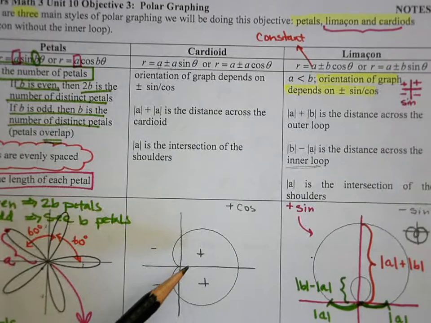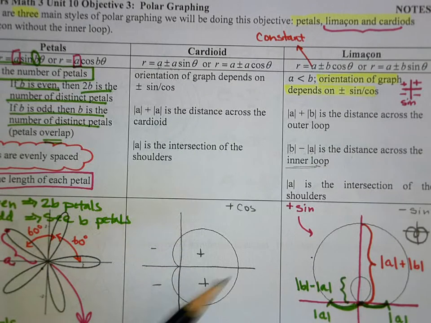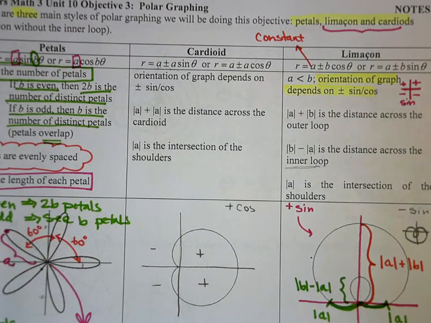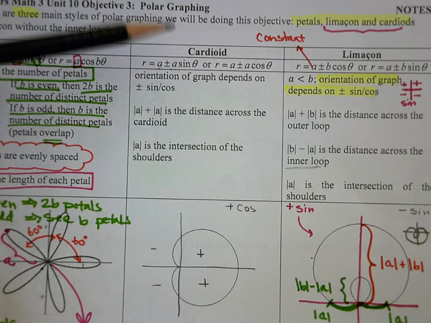in a cardioid. So you can think of it as a different graph, but if you graph it the same way you do a limacon, you're always going to get the same thing, because when you subtract, you're going to be like, wait, it's 0. Oh, right. It's a cardioid, no inner loop, right? Okay. So same graph, or same idea, I should say.